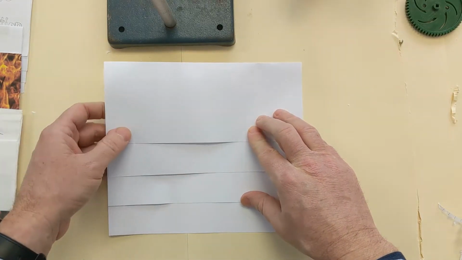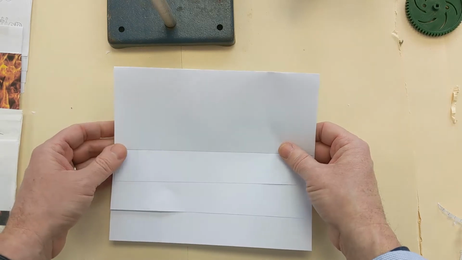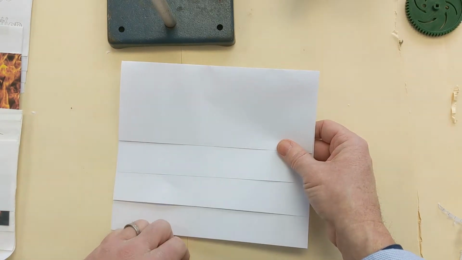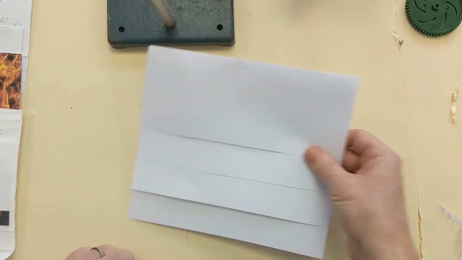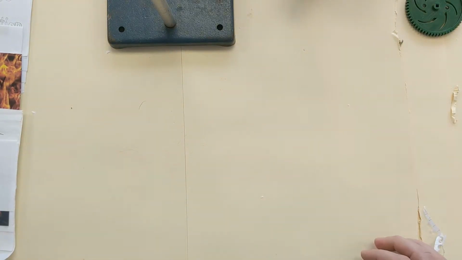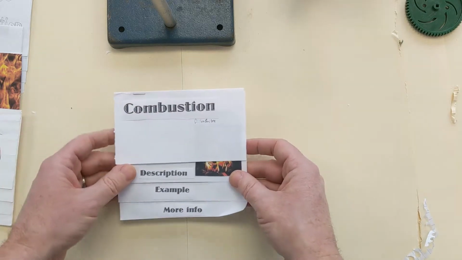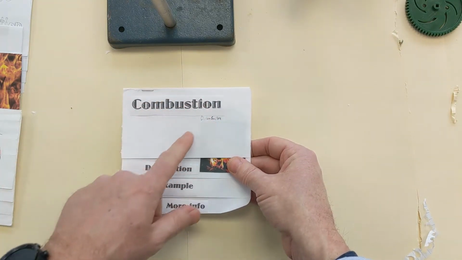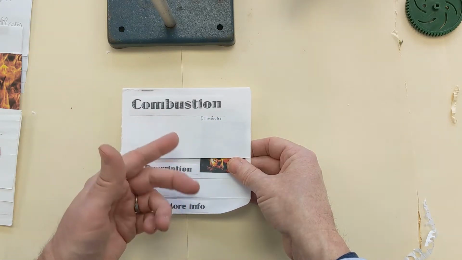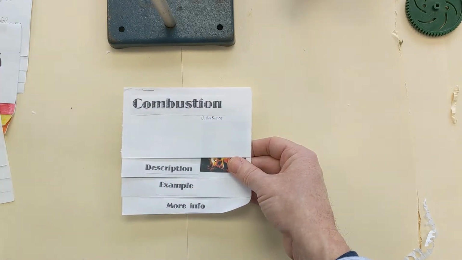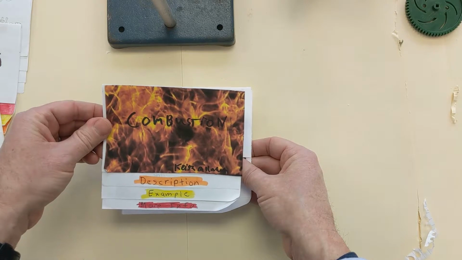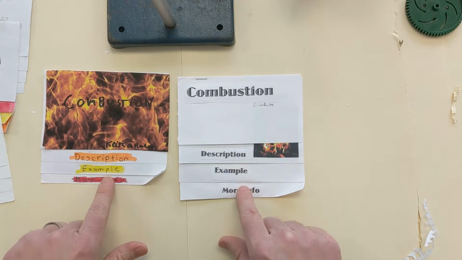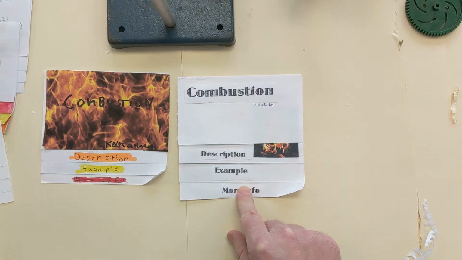So here's just a couple of examples of what the project will look like. The ones I'm going to show you are half size, but you're going to use a full size sheet of paper. It's just a little easier to put together. So for example, you have combustion, right? So the name, you want to put some sort of graphic on here, and I'll show you. Here's another example. Combustion is always popular, right? So there's combustion with the flame, and then the tabs are going to be the same, whatever type you choose.